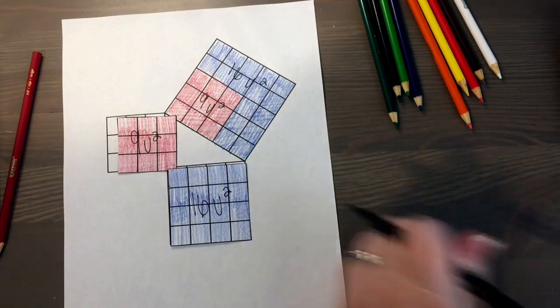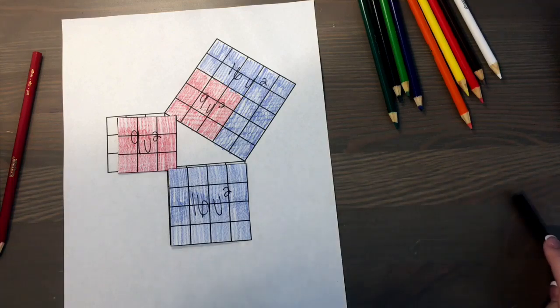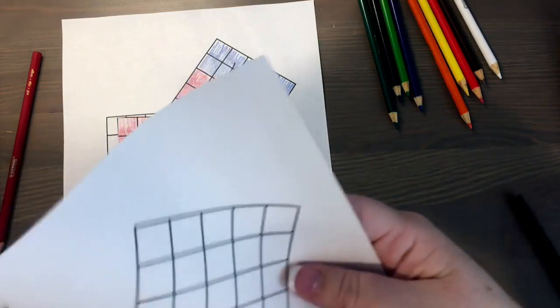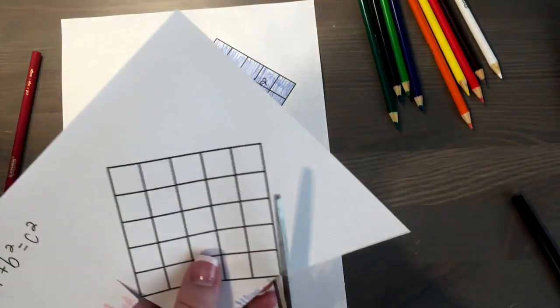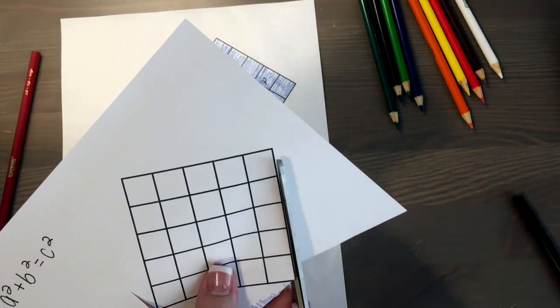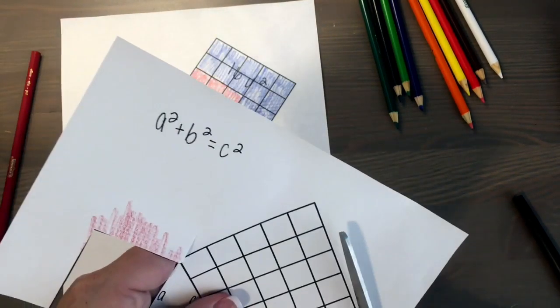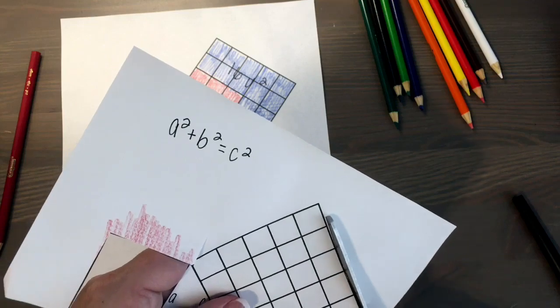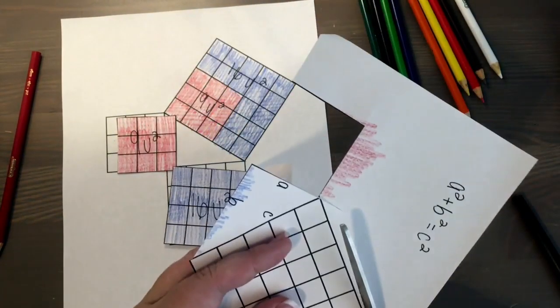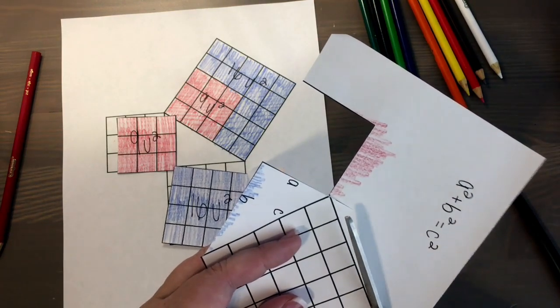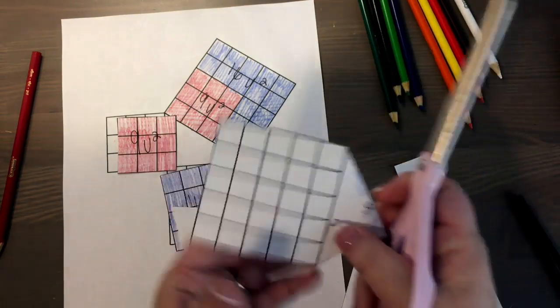And then what we want to do, if we take this right here and we cut this out, we should have cut this out a few minutes ago, and we count the number of units in here, we'll find that we have 25 units squared. And 9 plus 16 equals 25.